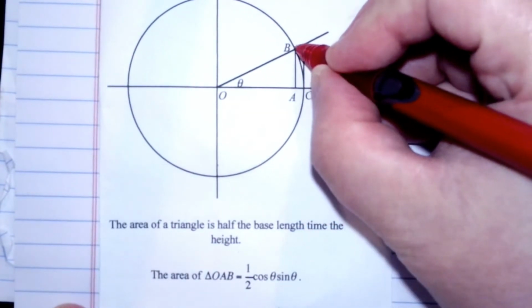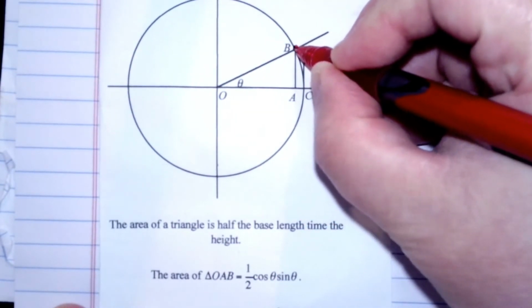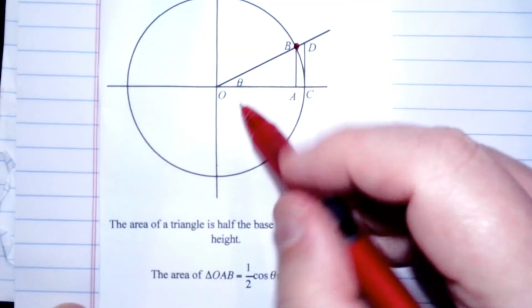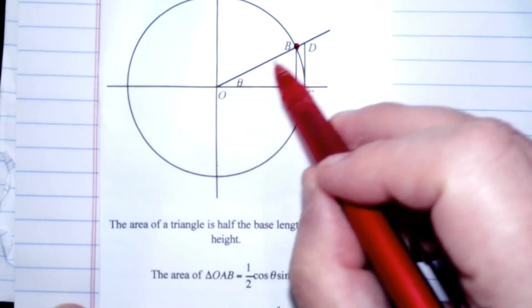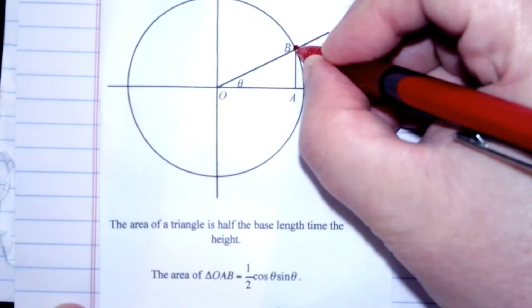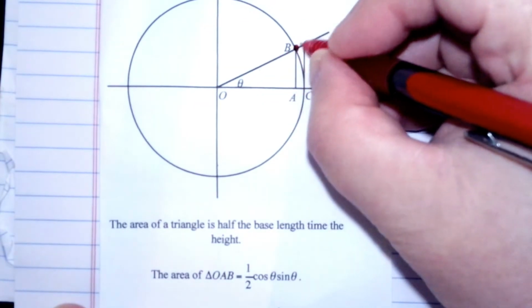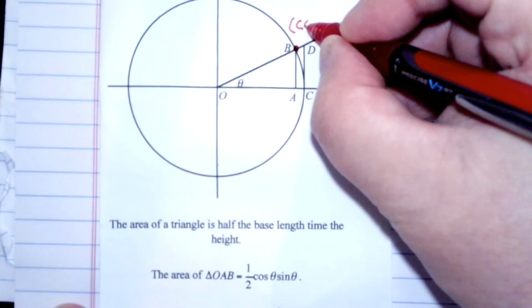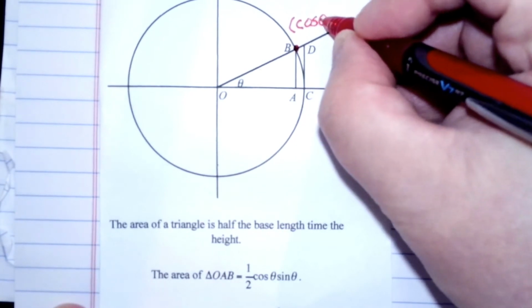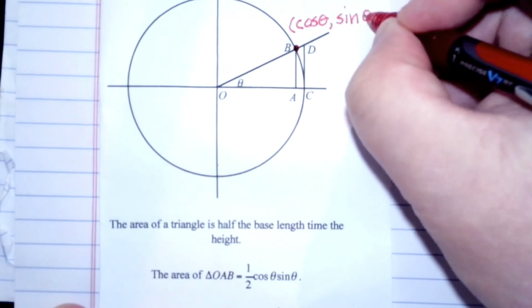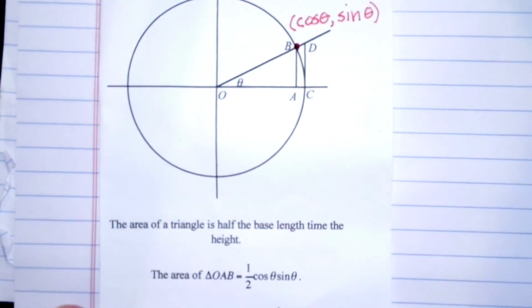And one other fact we're going to need is that on a unit circle, if you've got a line segment that extends from the center through the circle, the coordinates of that point where the line segment intersects the circle are cosine theta for x and sine theta for y.